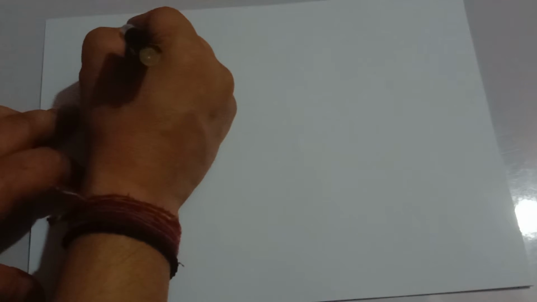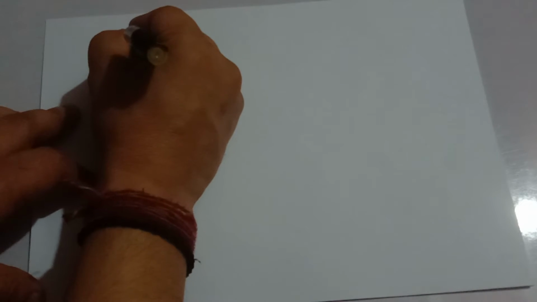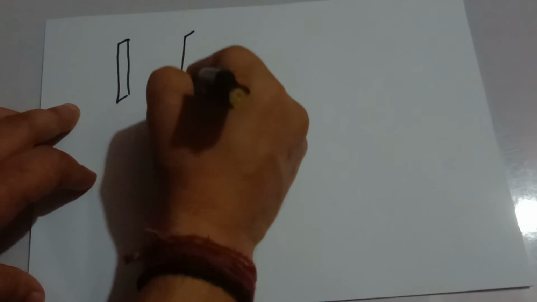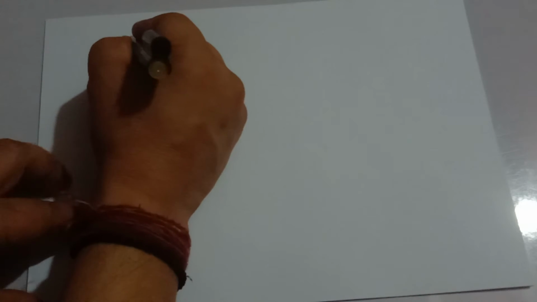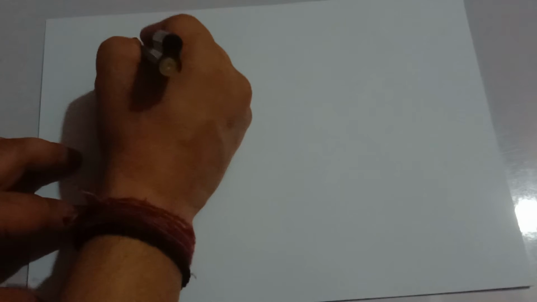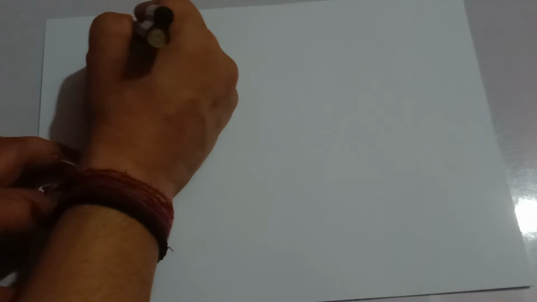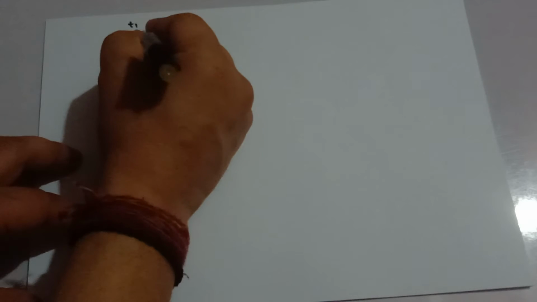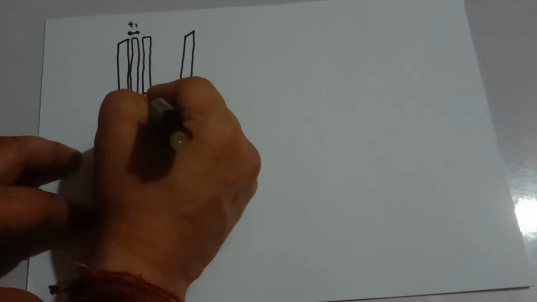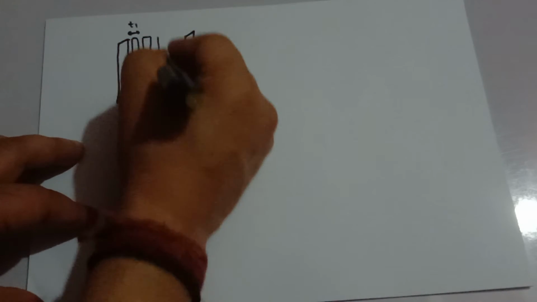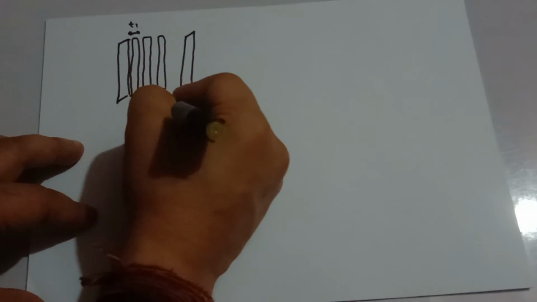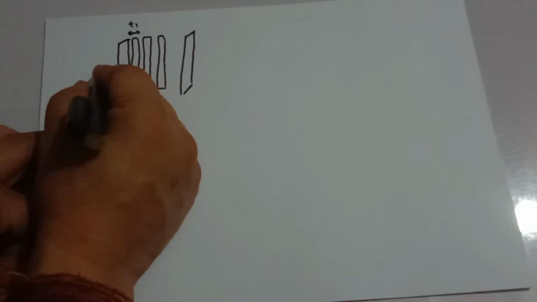Suppose we consider a number of conducting plates. Suppose this is a parallel plate capacitor, and we have a number of slabs here. Suppose that is the slab having thickness T1, then there is another slab having thickness T2, and then another slab having thickness T3, and so on, and all are conductors.